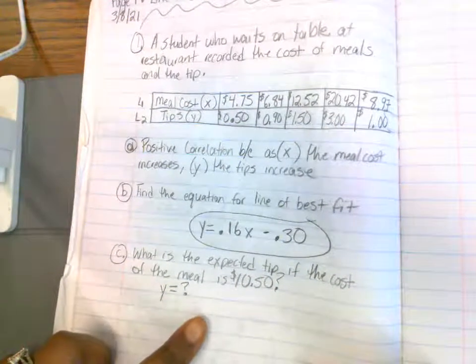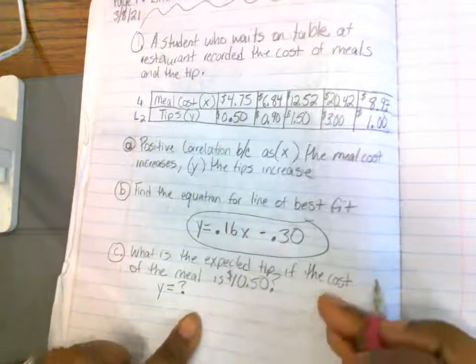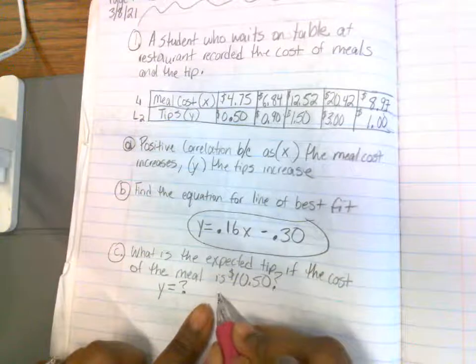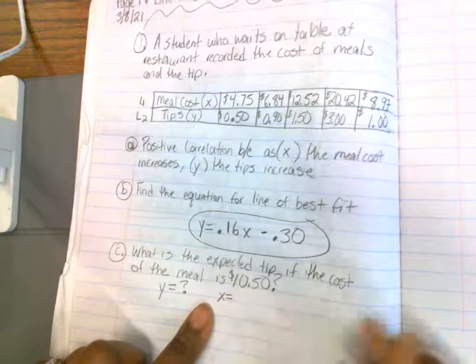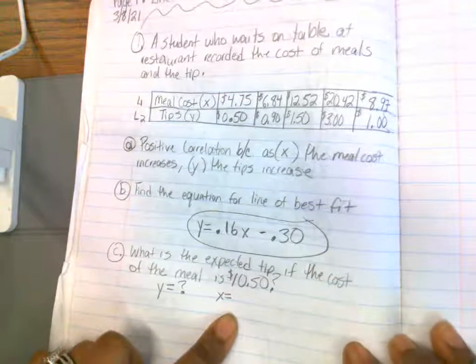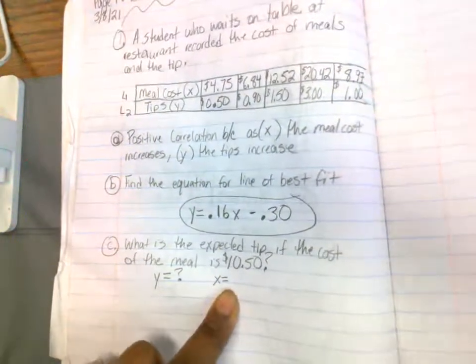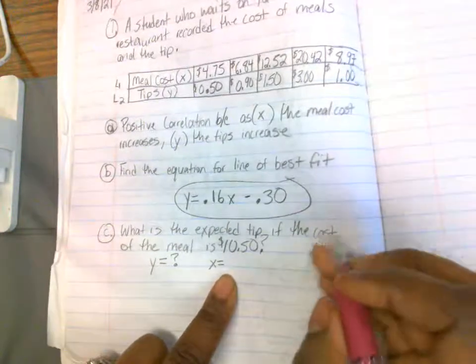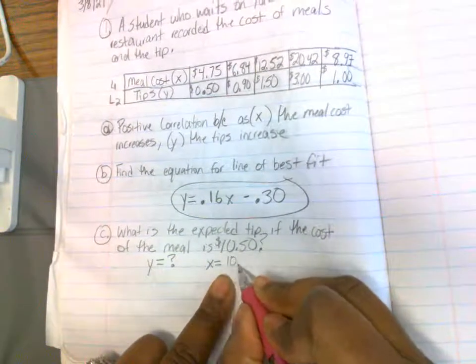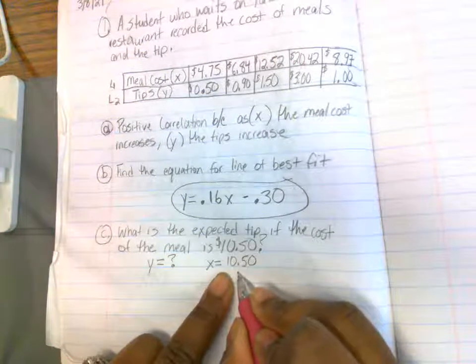Then what is X in this situation here? What is the cost of the meal? What did they say the cost of the meal is? What is X equal to in this situation? Anybody? Which is what in this situation? $10.50. Good job. So we got $10.50 is my X.